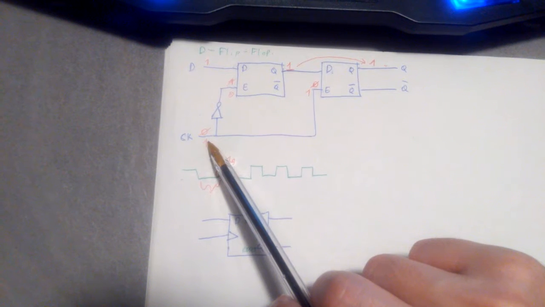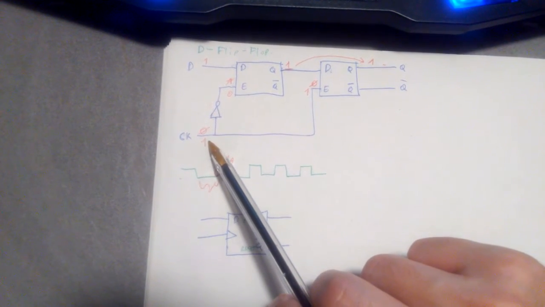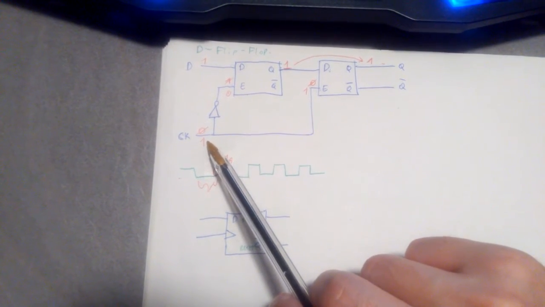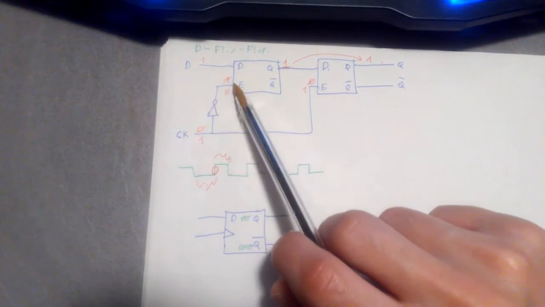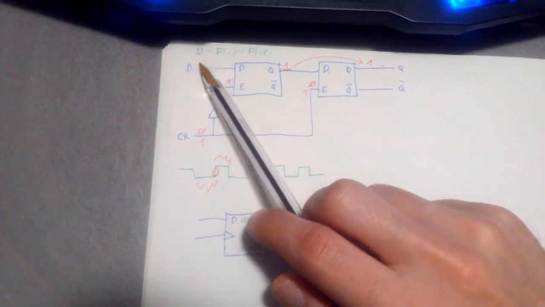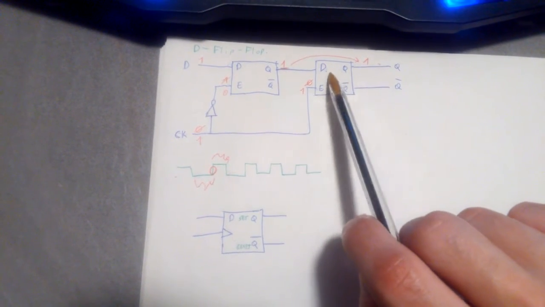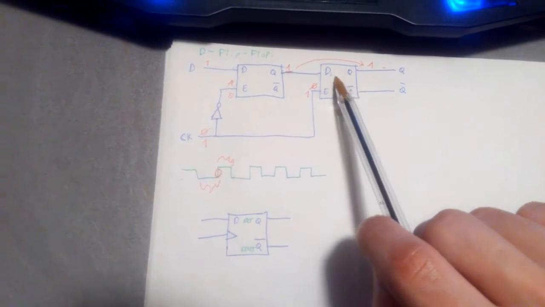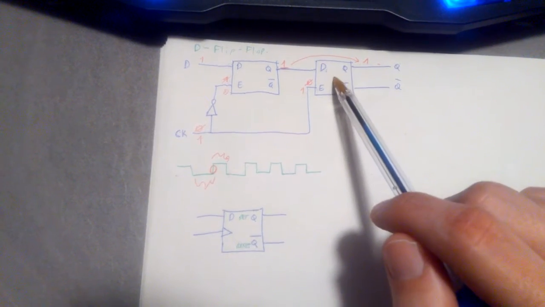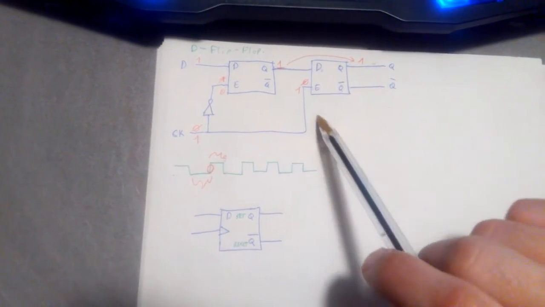Then when the clock changes and goes to 1, this one with a NOT goes to 0, so it stops reading the data and it just passes it to this other D latch, which makes a flip-flop.